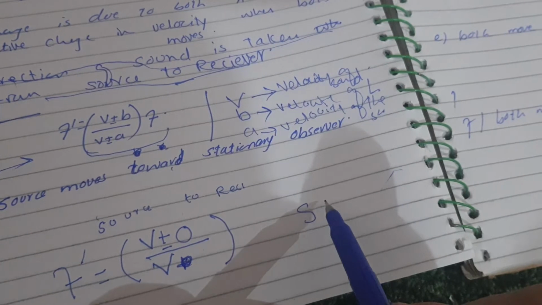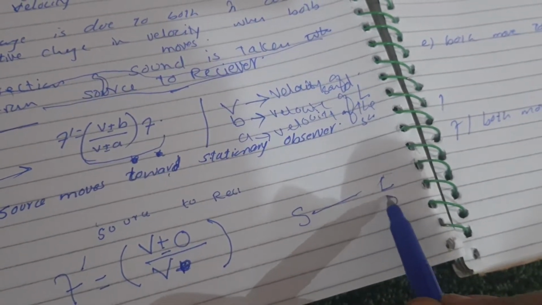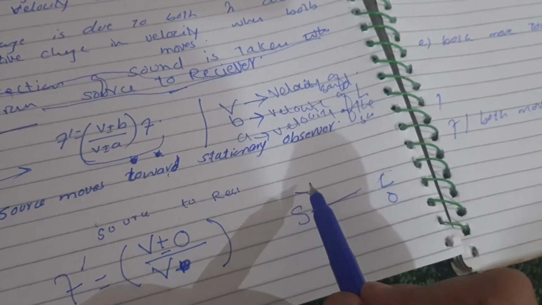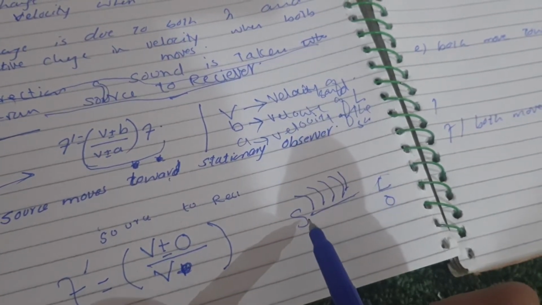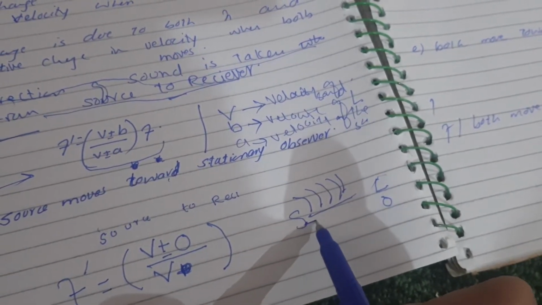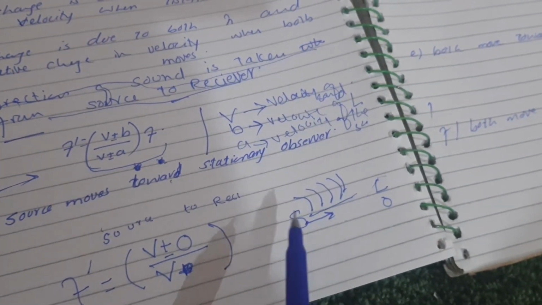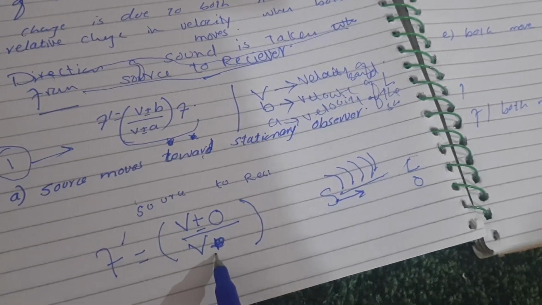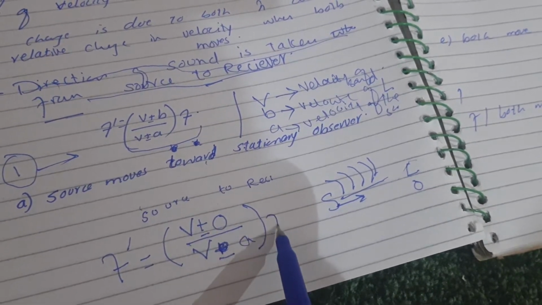Look, as I already told you, this is the source. This moves in this direction toward the listener, which is at zero velocity. The direction of the speed of sound is always from the source to the receiver. And the source also moves toward the listener. So both of them are in the same direction. So here I would like to put a minus sign in a into f.